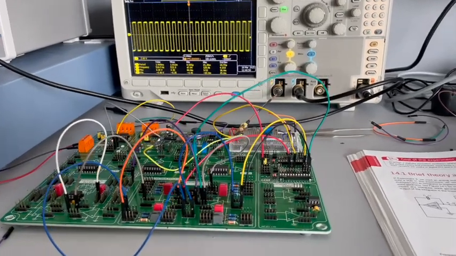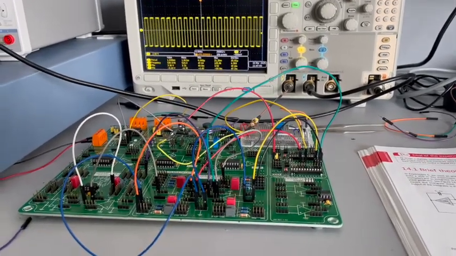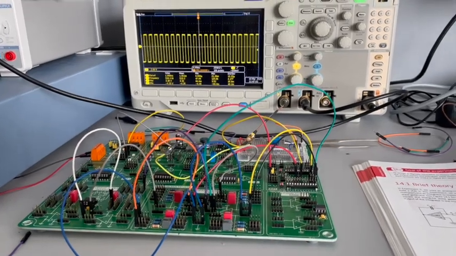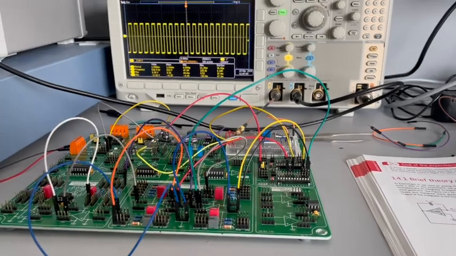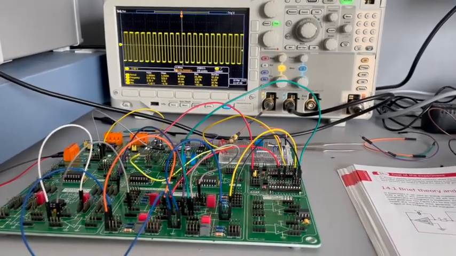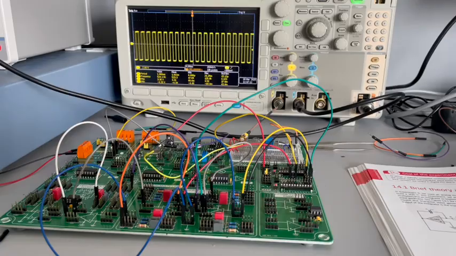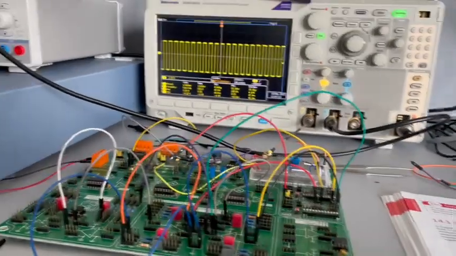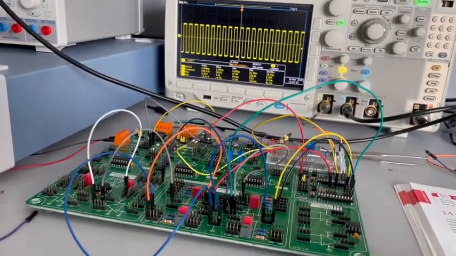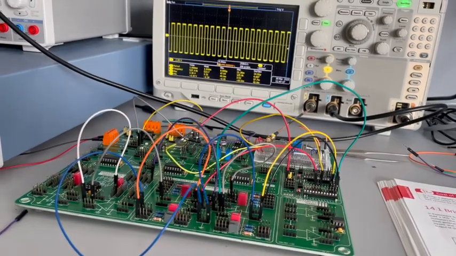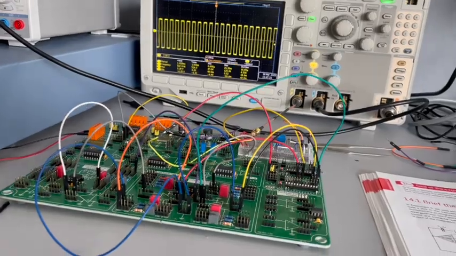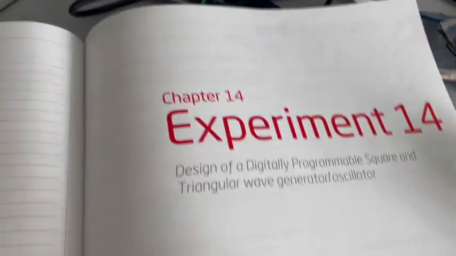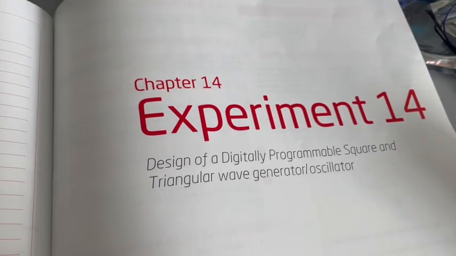Hello, this is lab number 9. In this lab we continue to study the DAC, digital to analog converter. Last time we learned how to digitally control the gain of the amplifier. This time we're going to study how to digitally control the output frequency of the triangle wave and the square wave generator. So we're going to do the last experiment in this chapter 14.